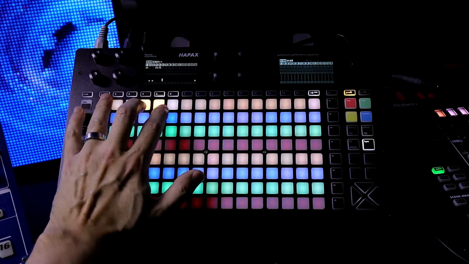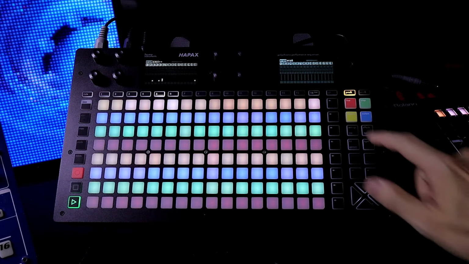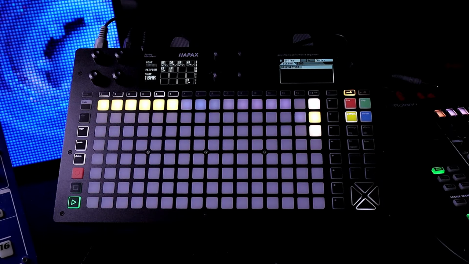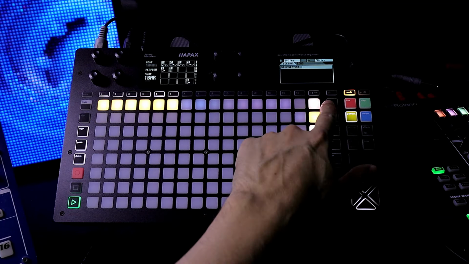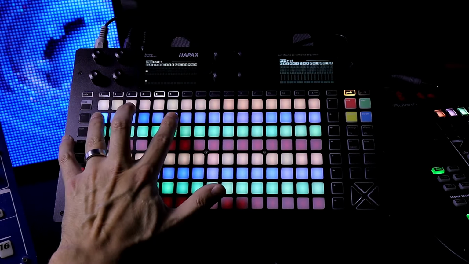I can unmute these. Adding some reverb from my Roland MX1. So let's just solo this and the drums.